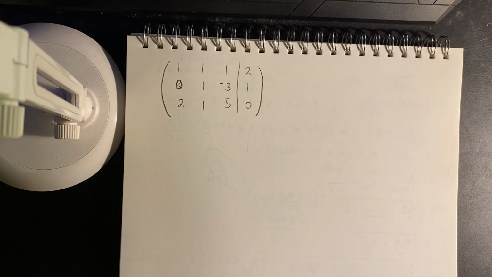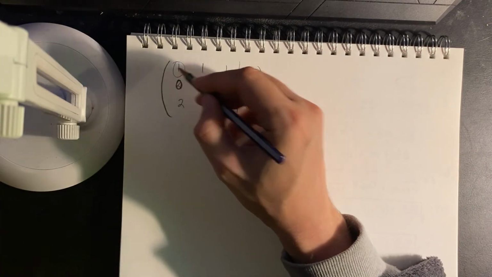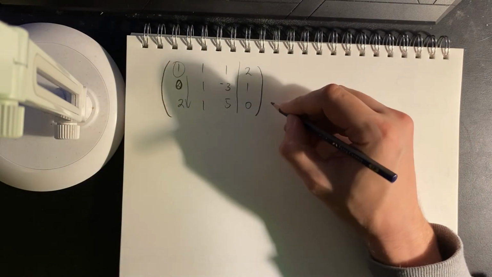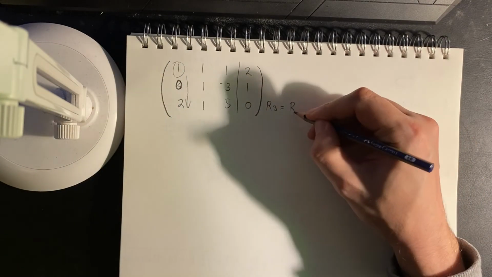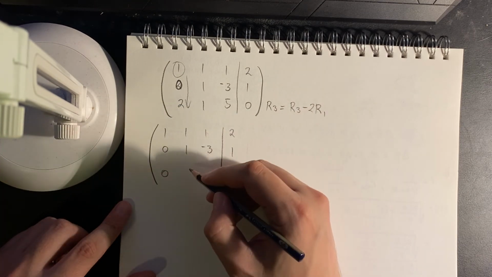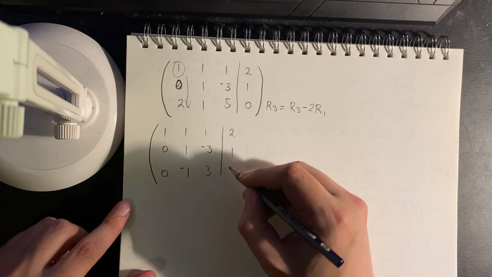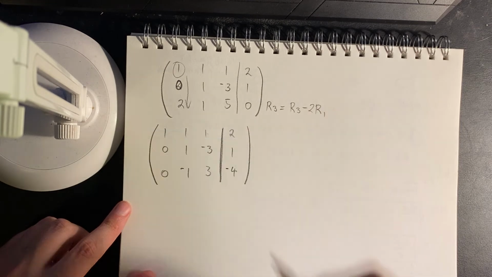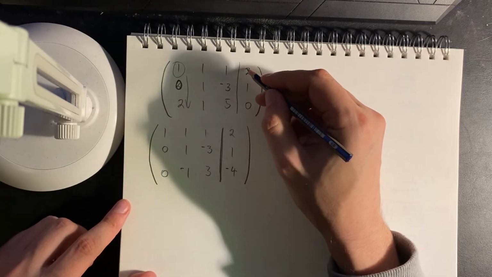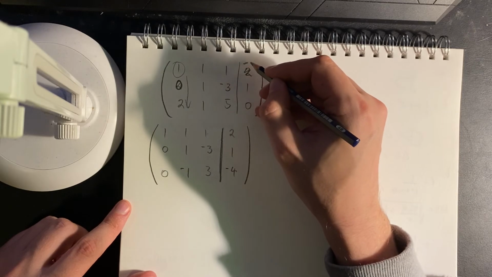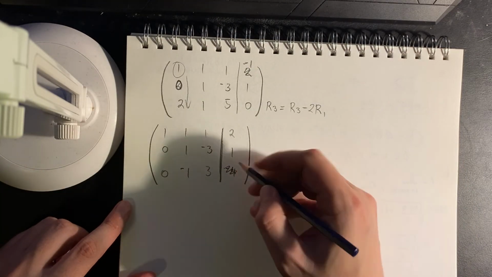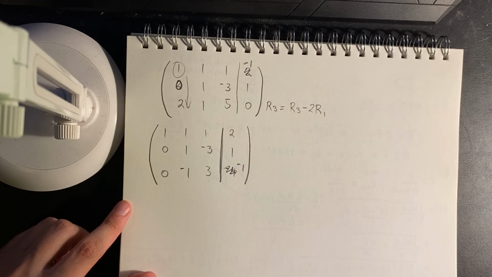Okay, here's our last example. So we'll go through the usual process, zero everything out on the first column. Actually, I'm just going to change this number. We'll go with that one.